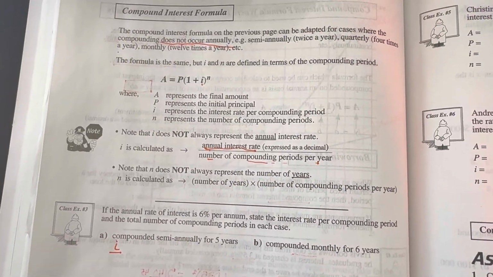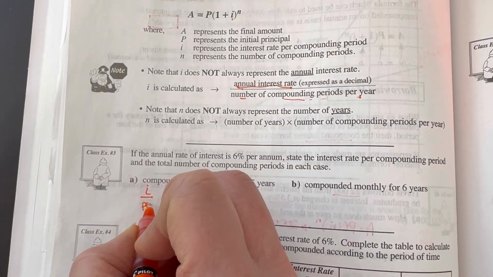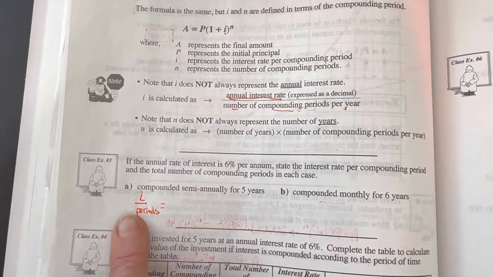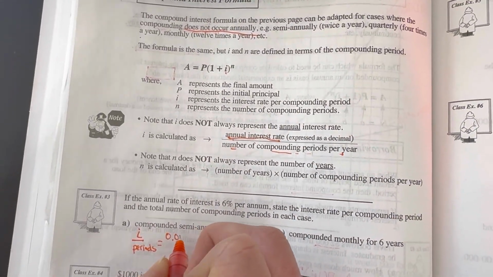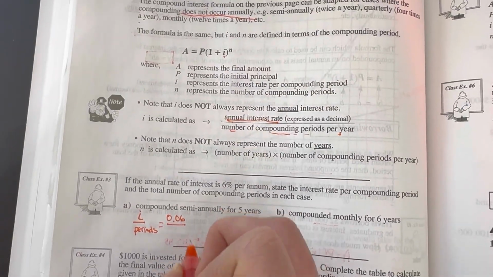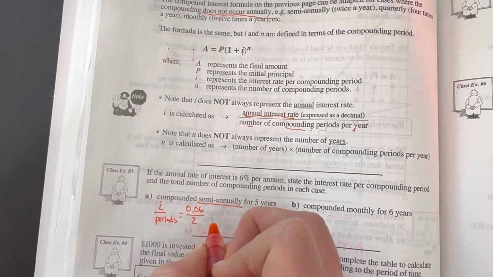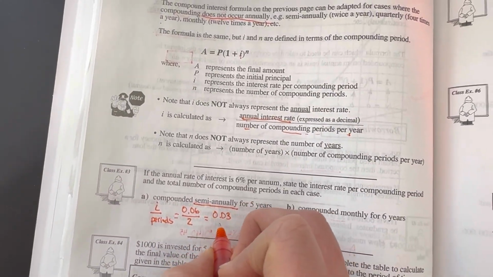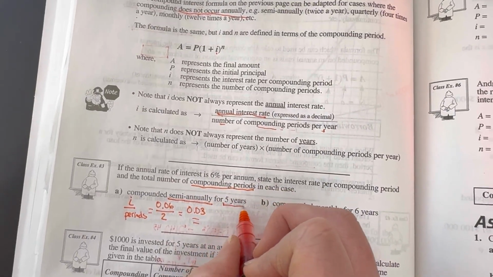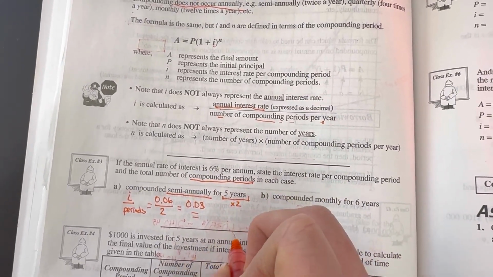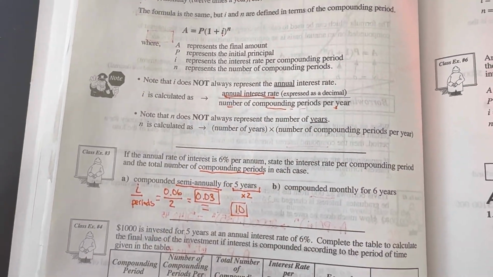So interest is 6%, so 0.06 divided by the number for semi-annually, that's 2. So that's just going to be 3%, but then the total number of compounding periods in 5 years is going to be 5 times 2. So there will be 10 total compounding periods.